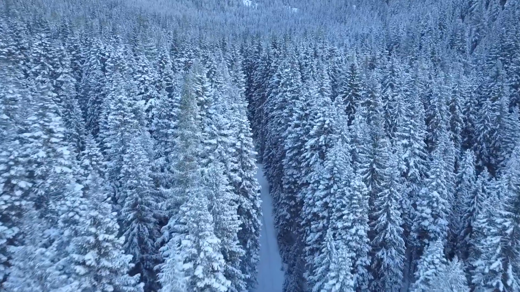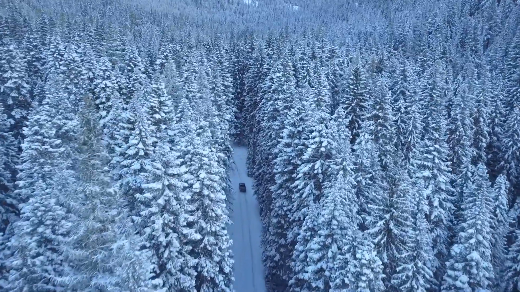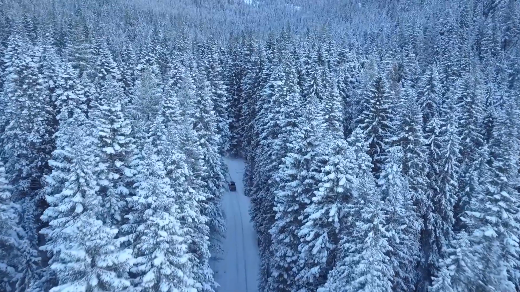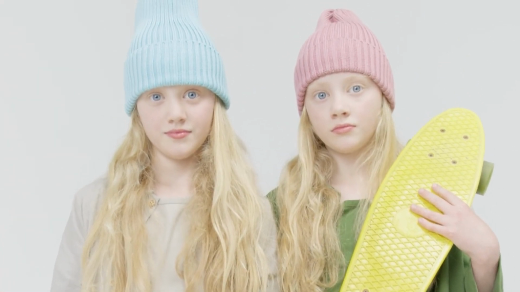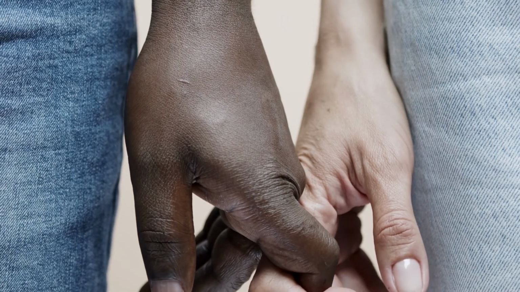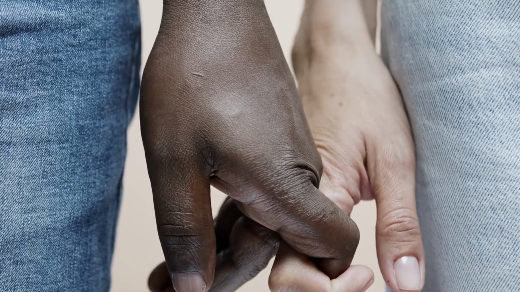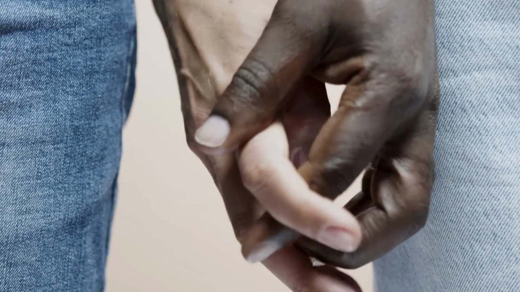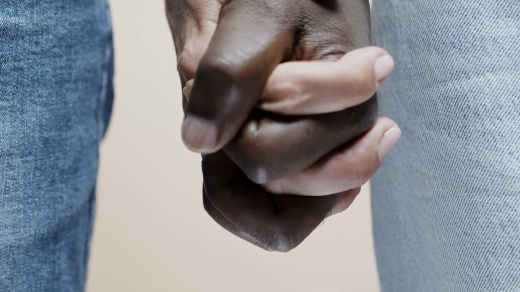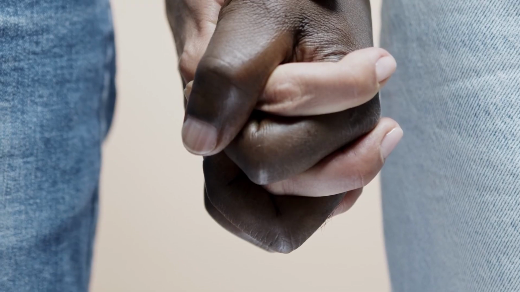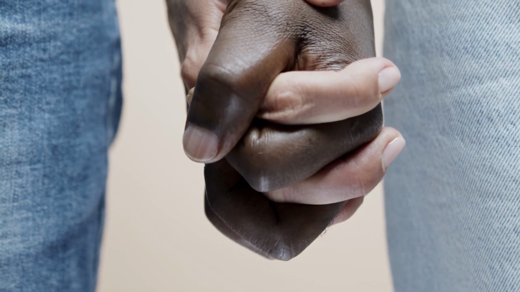But tweaking similarity just a bit can make for even more interesting images that attract greater attention. Here, the identical twin girls are wearing and holding the same hats and skateboards, but in different colors. In this footage, the couple is wearing the same clothes but have a different skin tone. Here again, similarity in the context of small differences makes for a more beautiful and compelling image. Keeping all the features the same except one is a great way to attract attention to your footage.